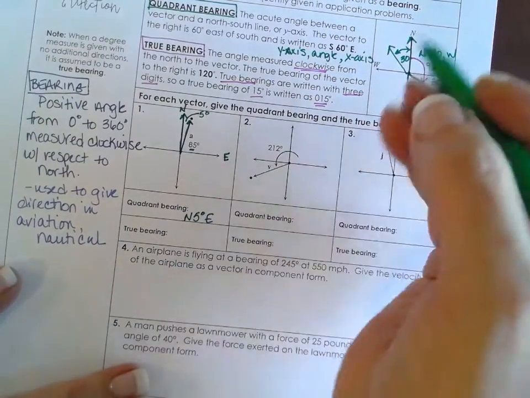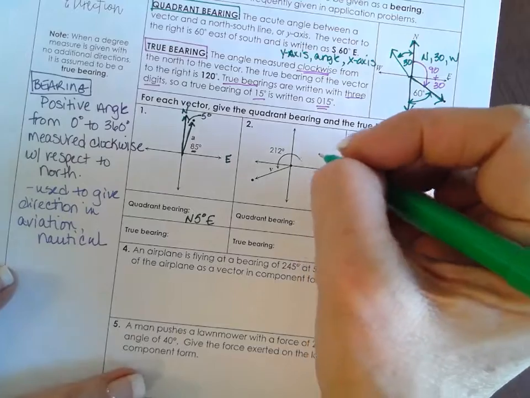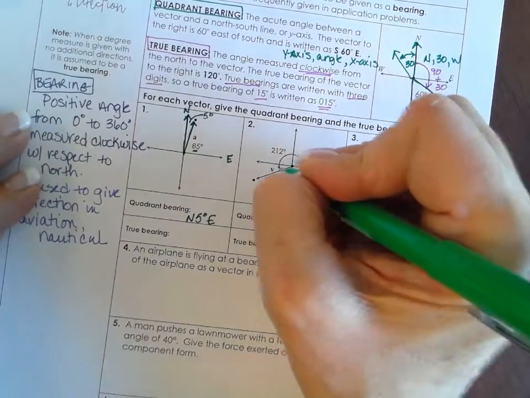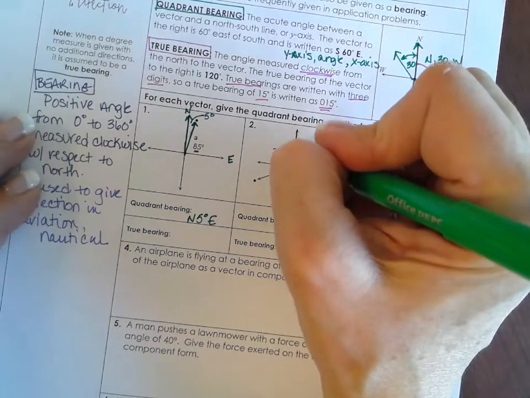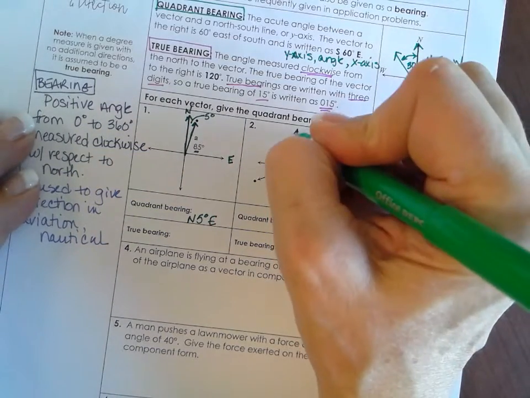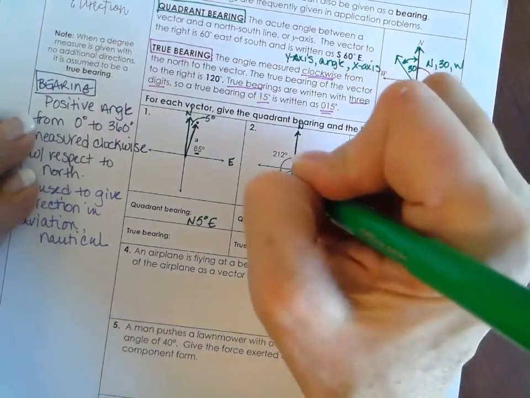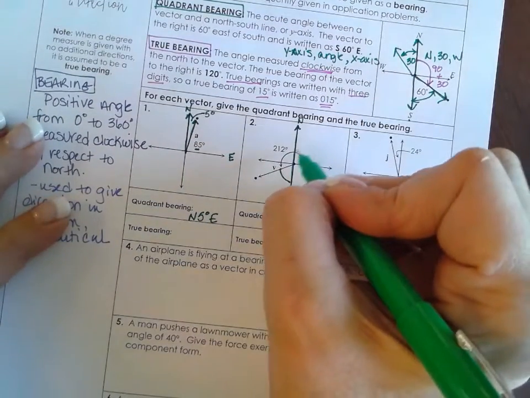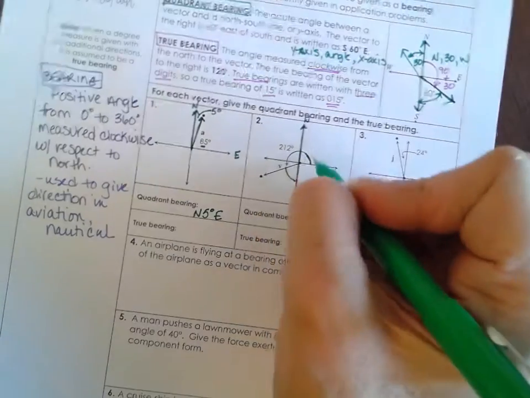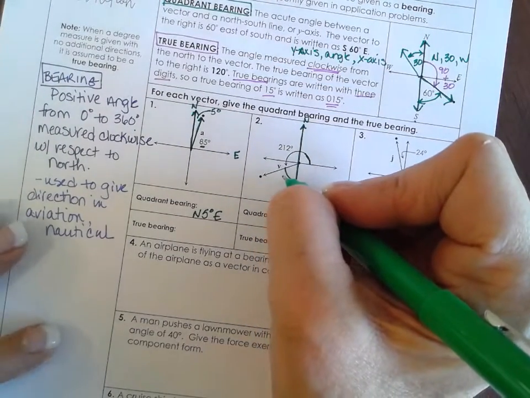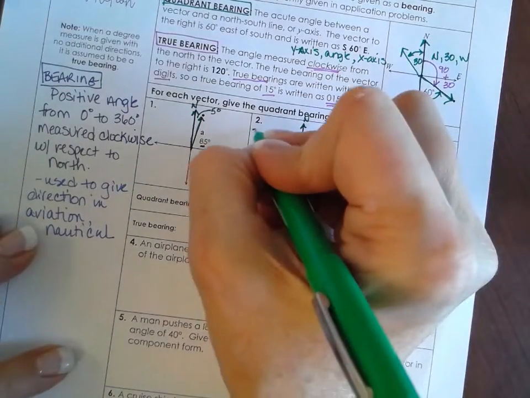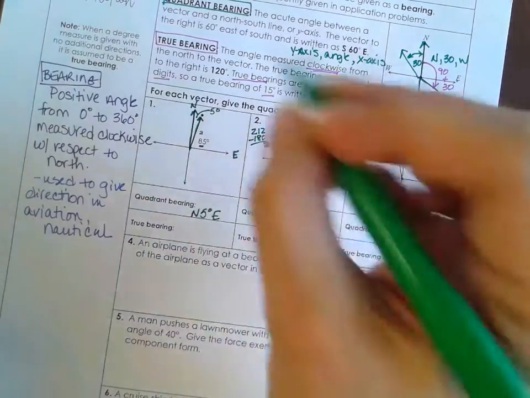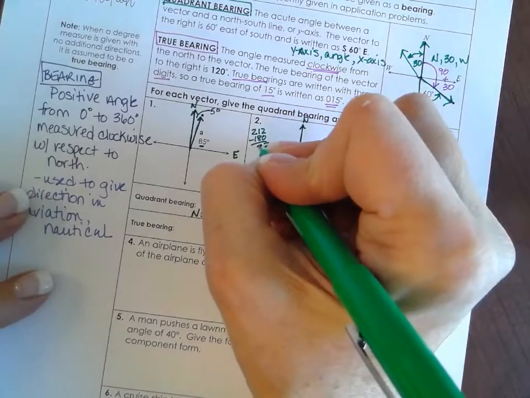Okay, for this one, this is the angle all the way around, but we're comparing it in regards to the north-south line. So I'm going to look at this part of the angle. Since this whole angle is 212, 212 minus 180 gives me 32.